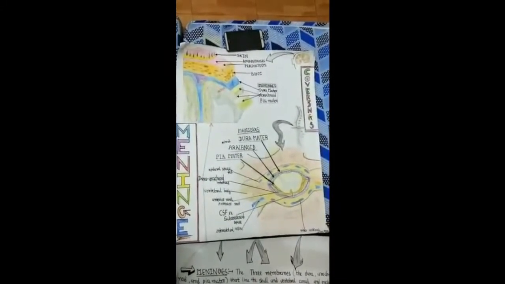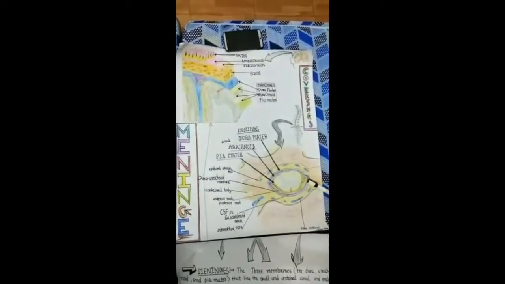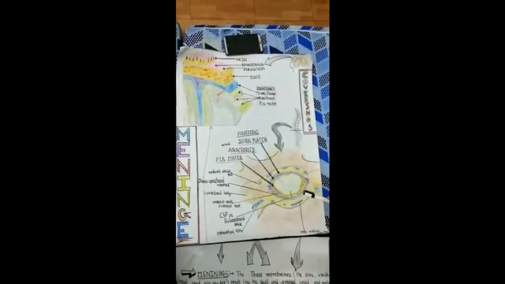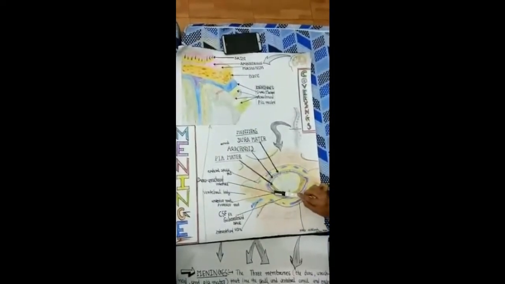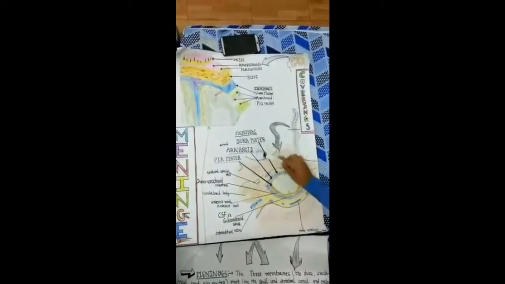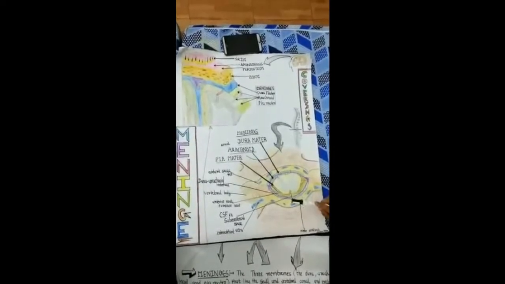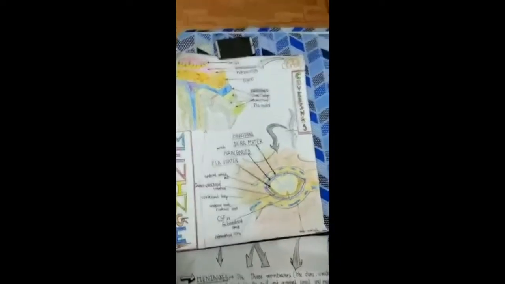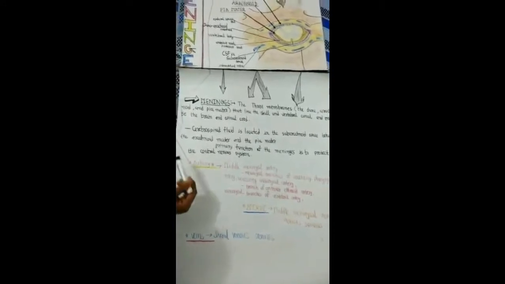Next, the second layer is the arachnoid mater. The arachnoid is the middle layer. This is the dura-arachnoid interface, the space between the dura and arachnoid mater, and the subarachnoid space, which is present between the pia and the arachnoid mater. Cerebrospinal fluid is located in the subarachnoid space between the arachnoid mater and the pia mater.